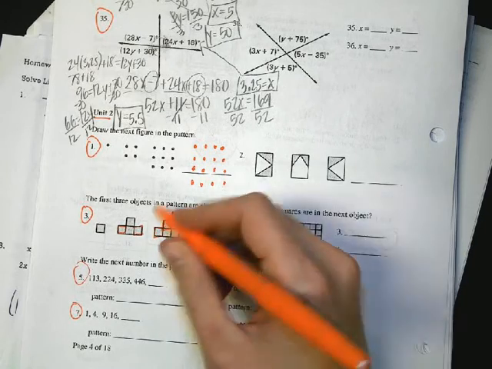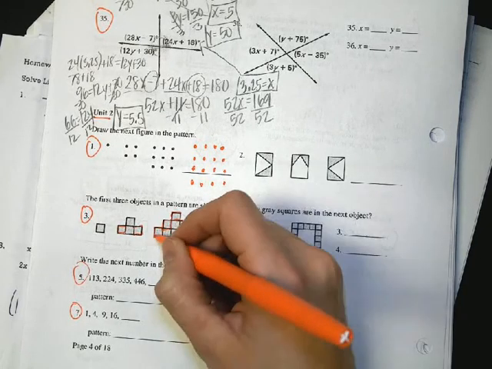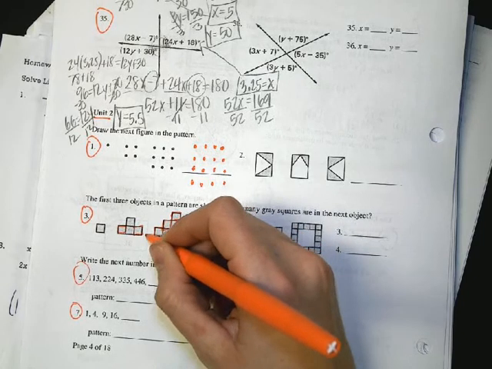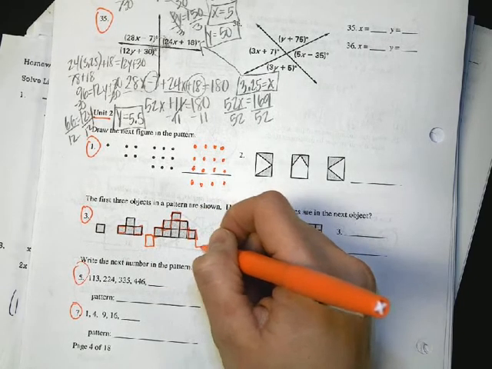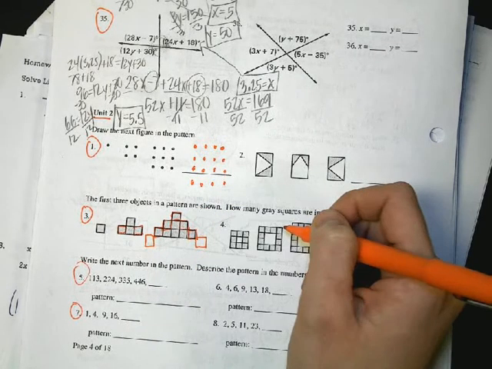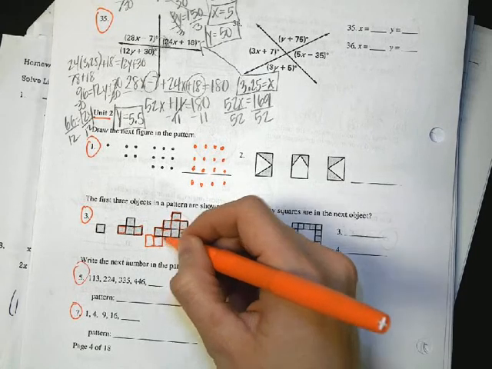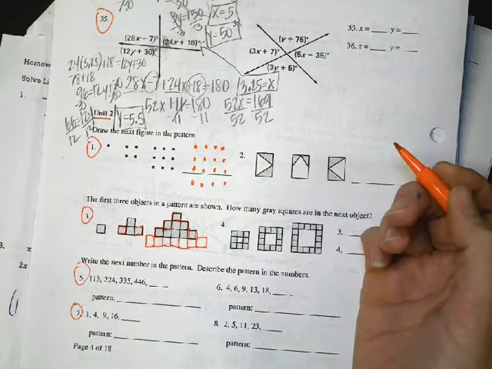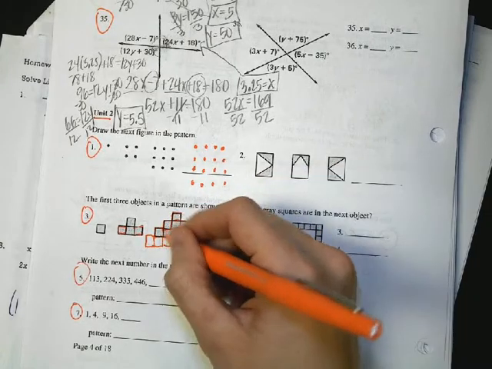So that next figure in the pattern should be this same pattern right here, except I'm going to add one block wider on the bottom, and then I'll fill in the existing blocks. So that would be my next figure, is this entire thing plus an extra row.